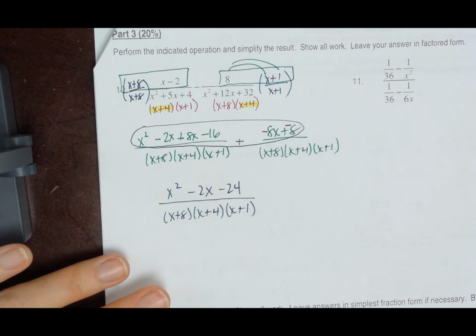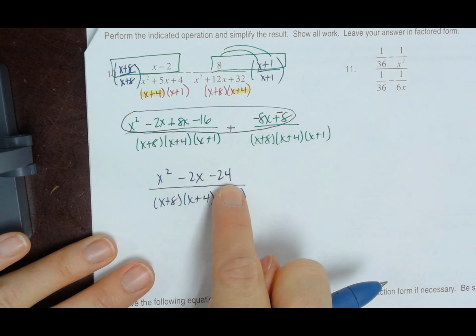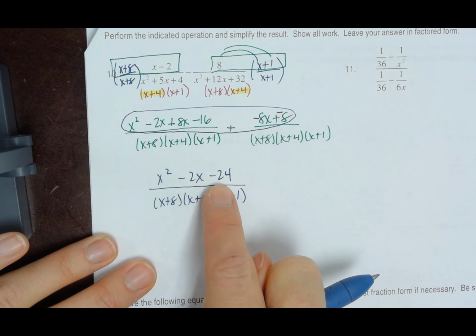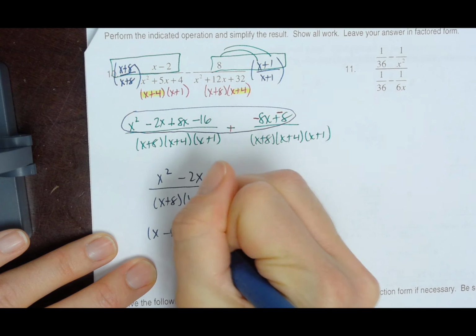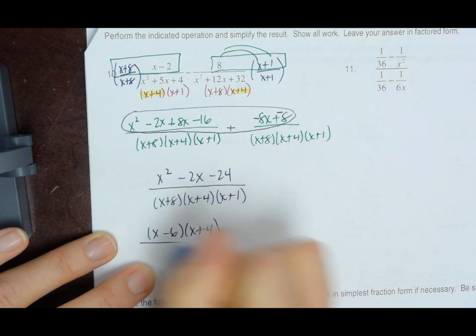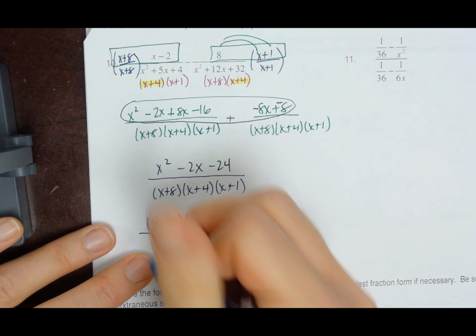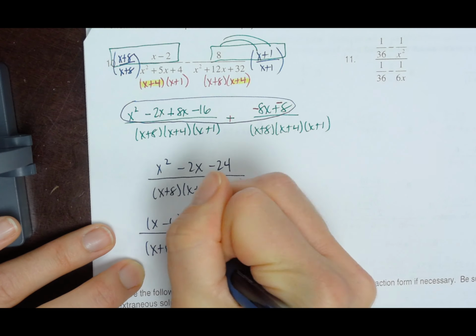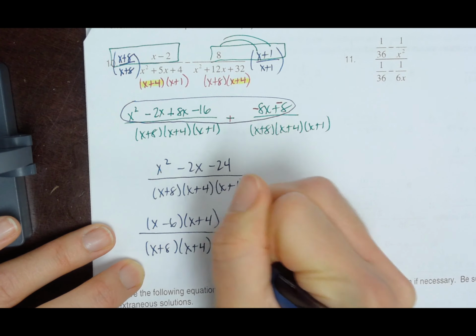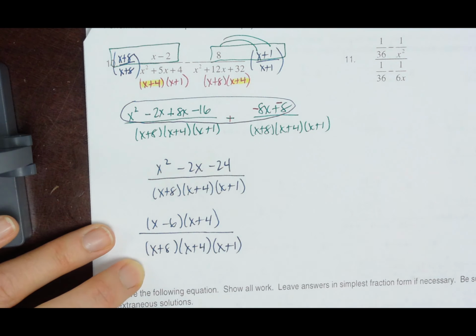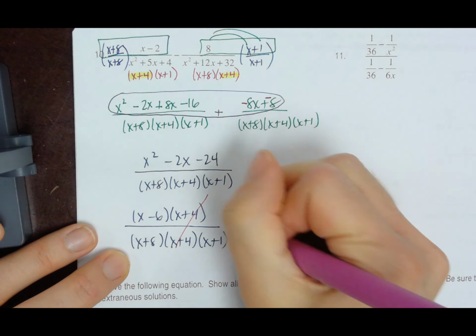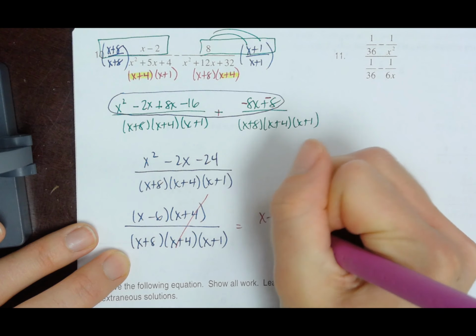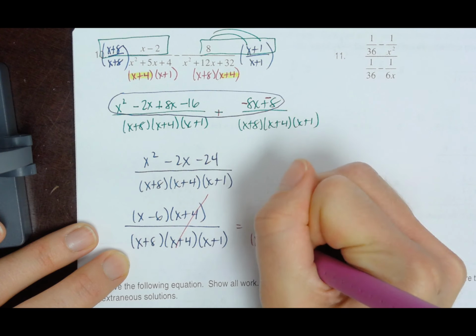And then what you have to look to do is, you might sometimes have to factor this numerator. So in this case, what multiplies to give us a negative 24 and adds to give us a positive 2 will be x minus 6 and x plus 4, and that's over an x plus 8, an x plus 4, and an x plus 1, which x plus 4s would cancel, leaving your final answer to be x minus 6 over x plus 8 and x plus 1.